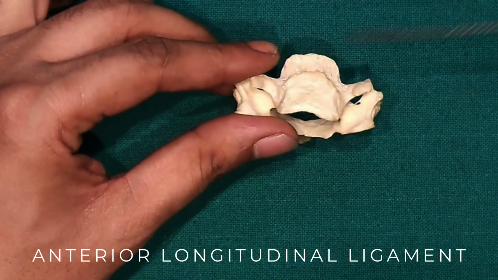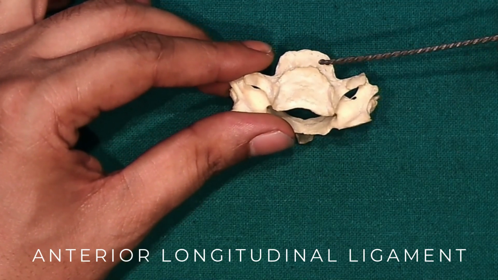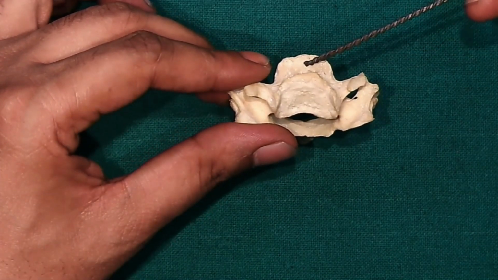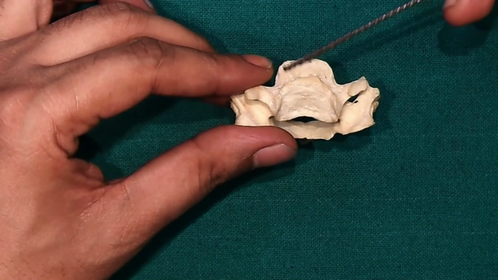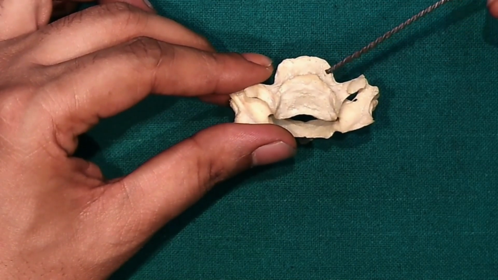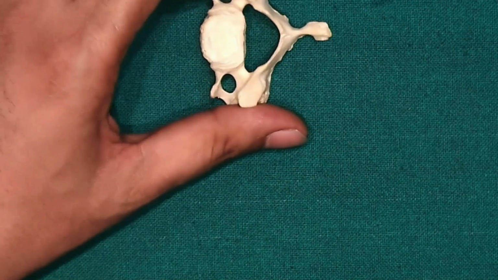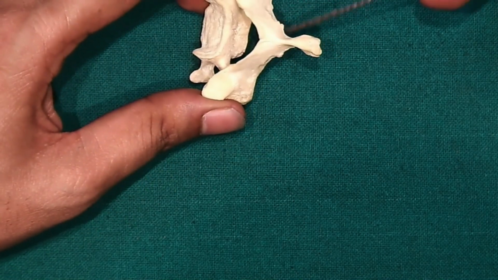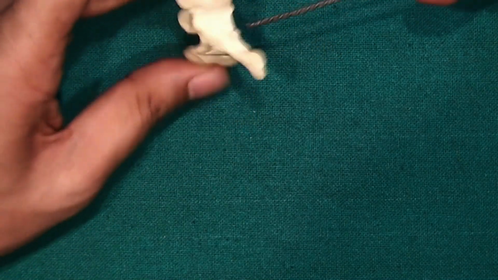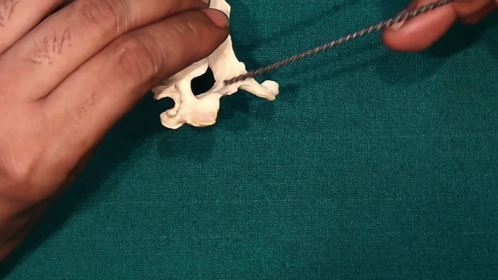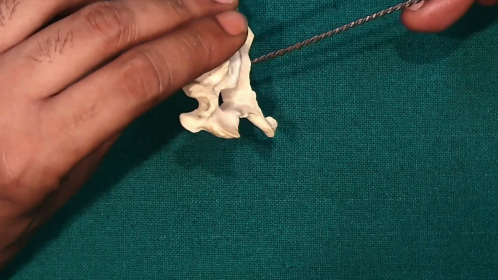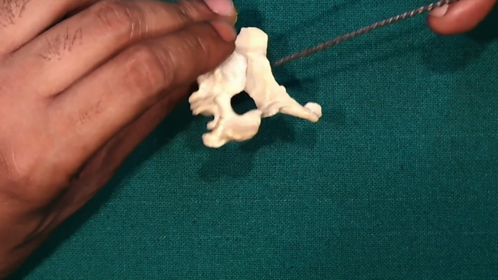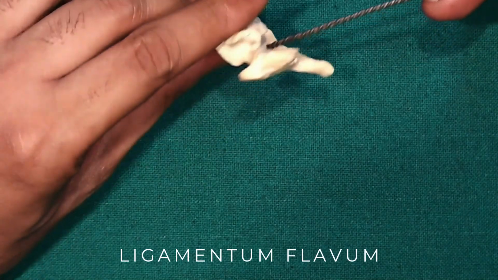So the anterior longitudinal ligament is attached to the anterior surface of the body of the vertebra. On each side, there is the attachment of the vertical plate of the longus colli muscle. Now the upper border and the lower part of the anterior surface of the lamina. So here is the lamina, and here is the upper border and the lower part. These are attached to the ligamentum flavum.